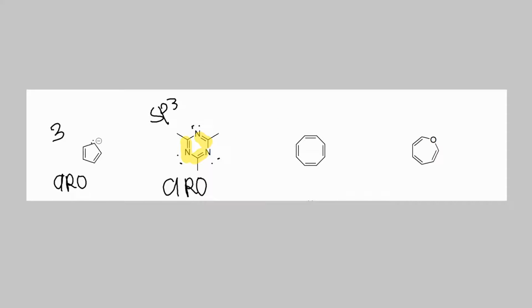The third compound, we can see that it is cyclic, fully conjugated, and has 4 pi bonds. Therefore, we would think it is anti-aromatic. However, this is an 8-carbon ring where it would be able to bend, and as a result, it would not fit the criteria of being a flat compound. Therefore, it is a non-aromatic compound.